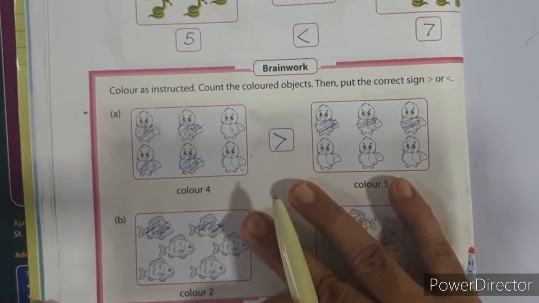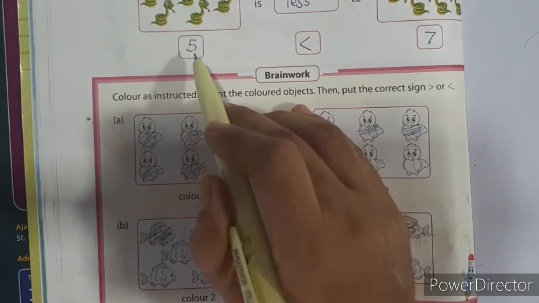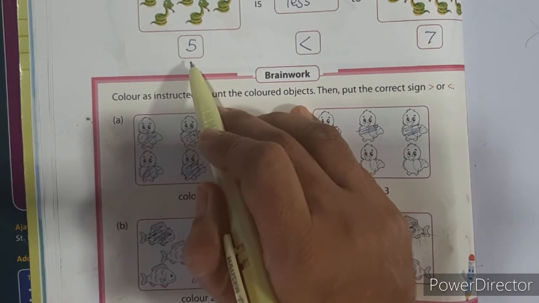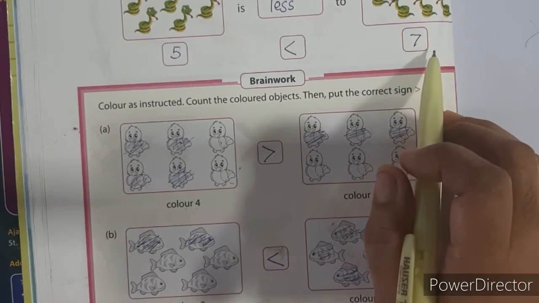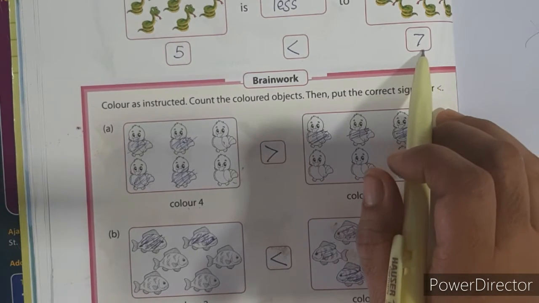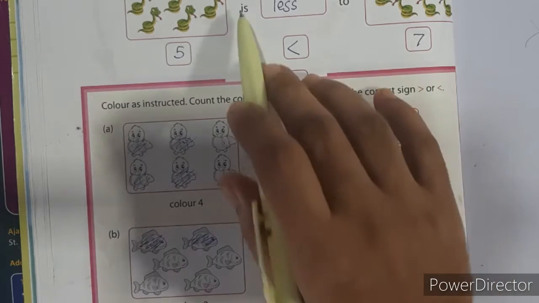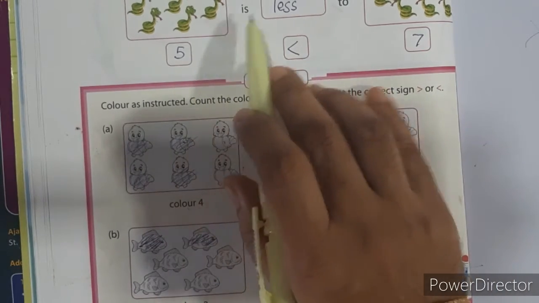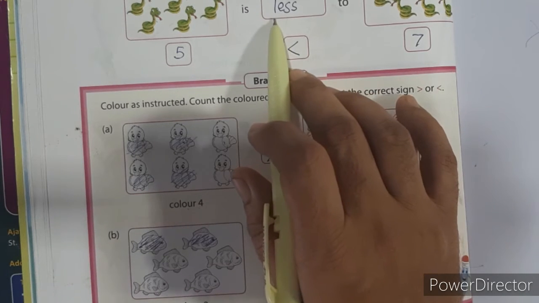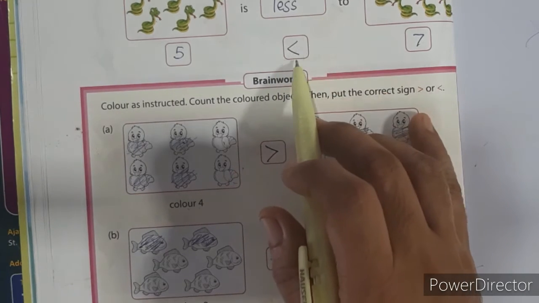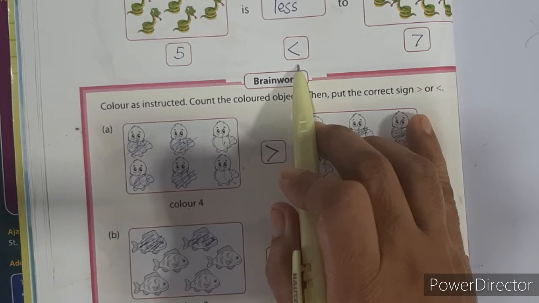Next one, you have the snakes. So count the snakes. You will get 5 snakes. Write down the number 5. And then this side, if you count, you will get 7 snakes. And this 5 is less than 7. So write down in the box less, L-E-S-S, less, and then the sign.